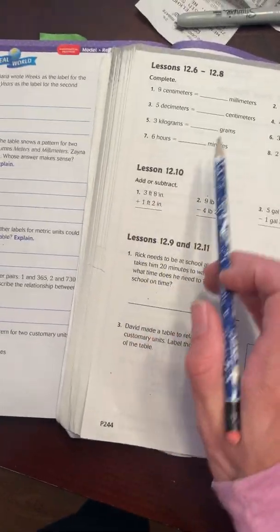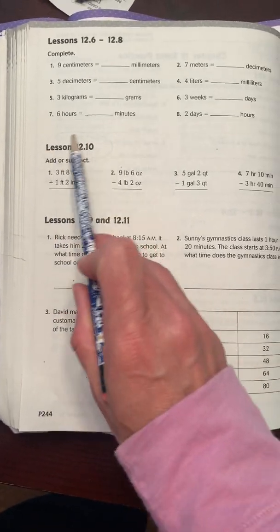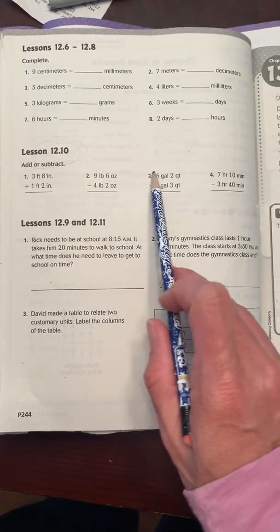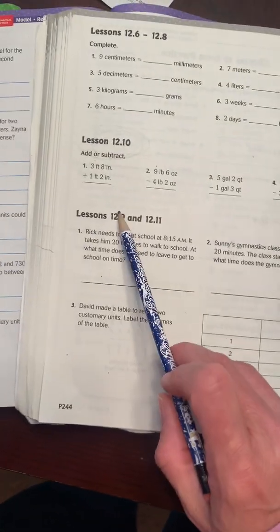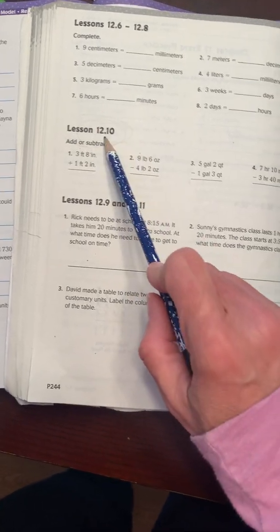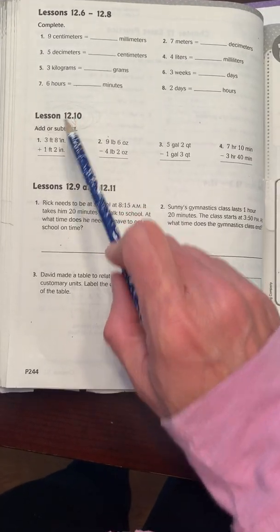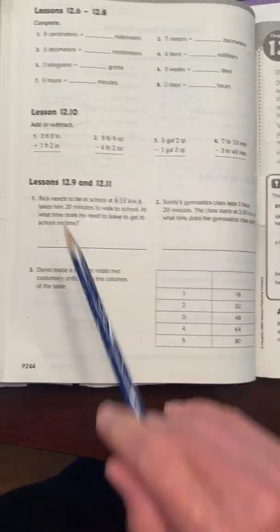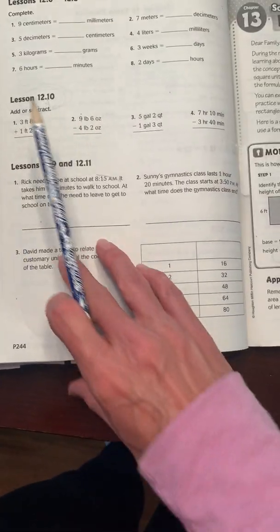And if you need to go back to the actual lesson, 12.10, and review how to do those types of problems, go ahead and do so. 12.9 and 12.11 were together because we jumped to 12.10 up here. So 12.9, 12.10, 12.11 were just similar or could have been combined.